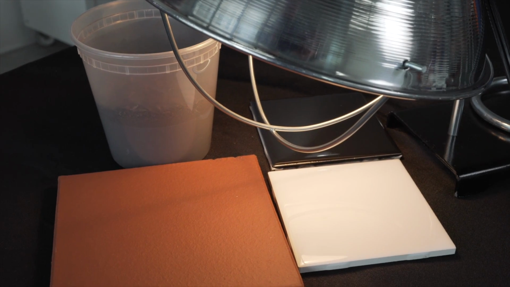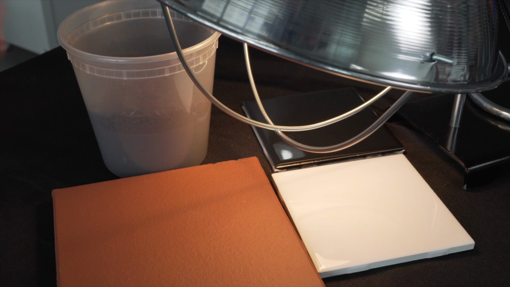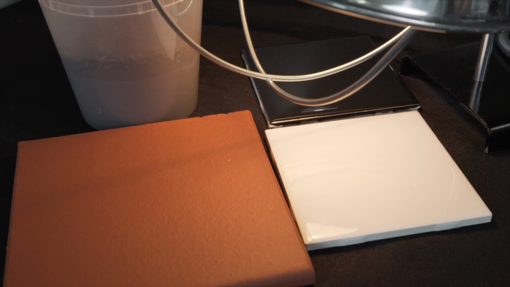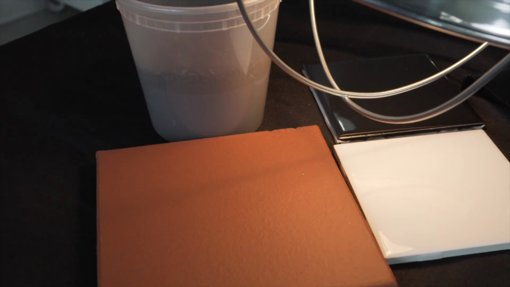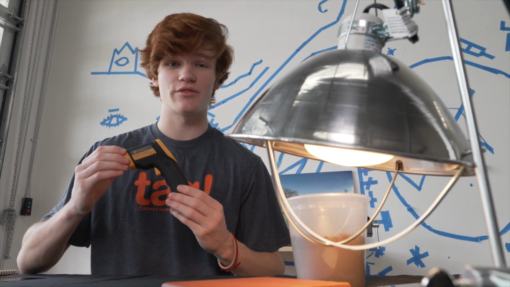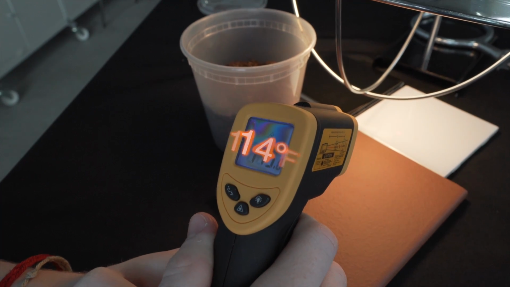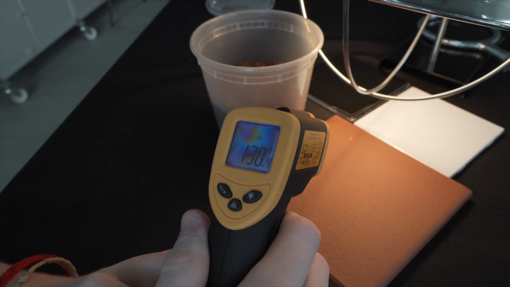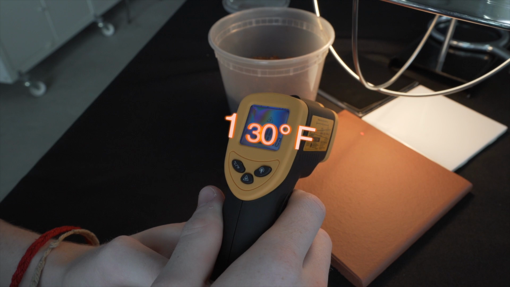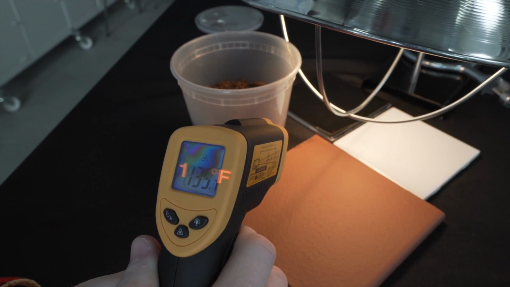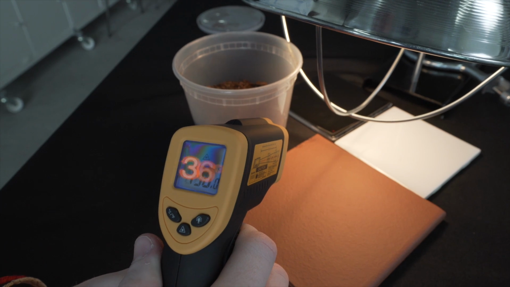In this observation, we have different materials sitting underneath the heat lamp, which is representing the sun. As you can see, we have a black tile, a white tile, and a brown tile, as well as some soil. Darker colors absorb more radiation from the sun than lighter colors, and we can observe this using the infrared thermometer. The white is reading about 114 degrees Fahrenheit. Move on to the brown, reading about 130 degrees Fahrenheit. Now to the black, reading about 136 degrees Fahrenheit.